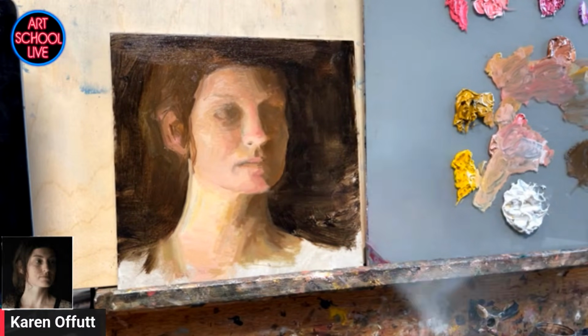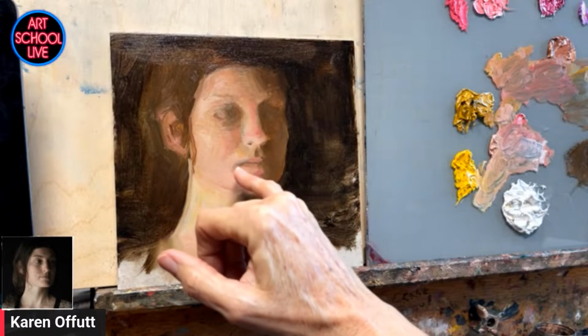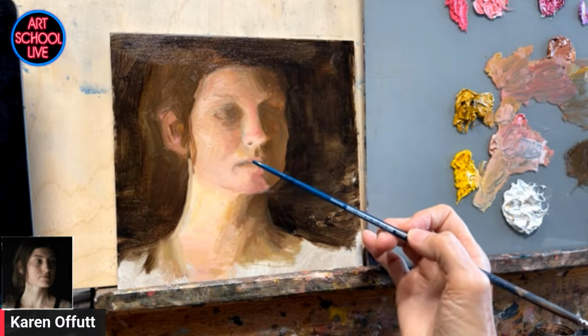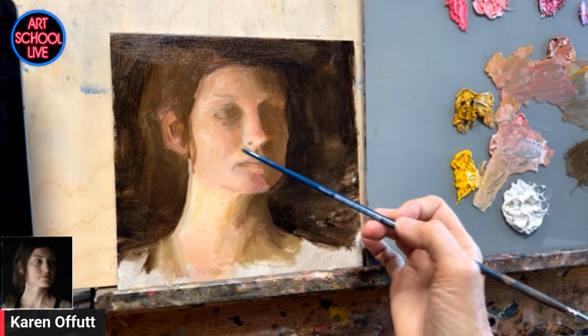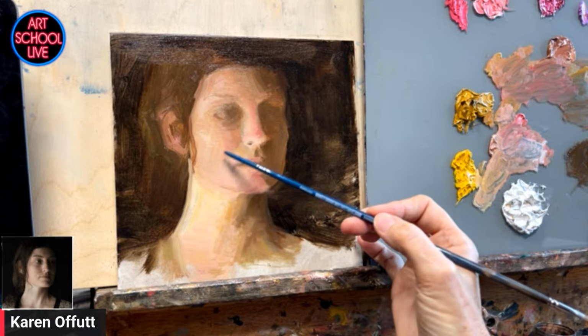You're not looking at the whole face, you're just isolating one area. You don't even think about, oh, those are lips, that's a cheek. Just try to mimic this form in these planes.